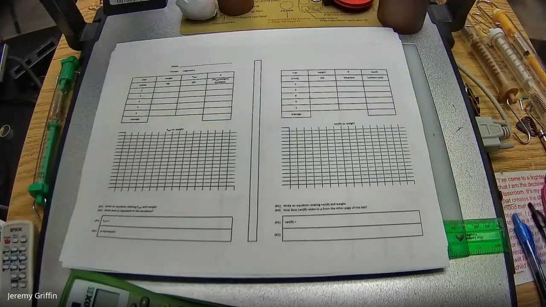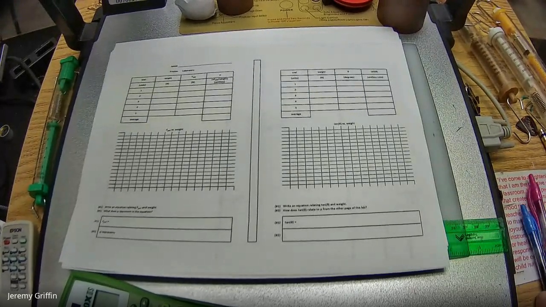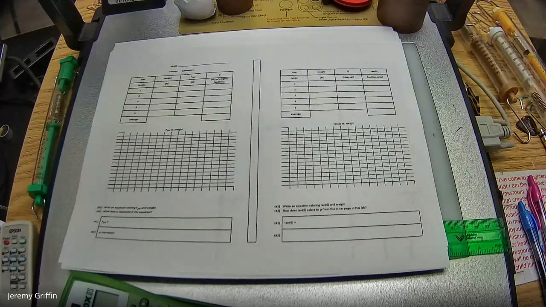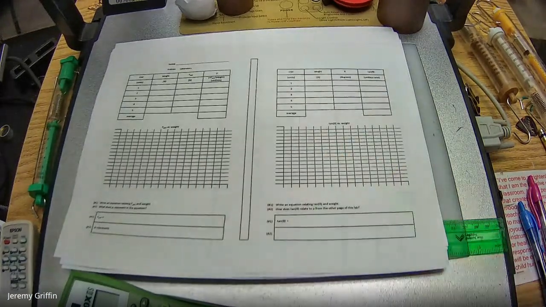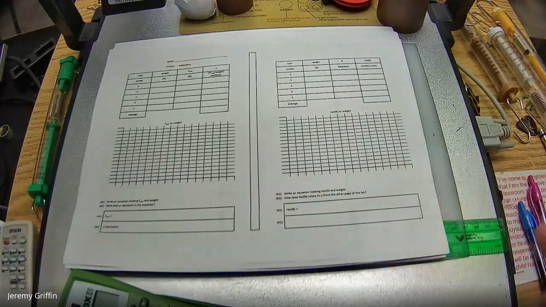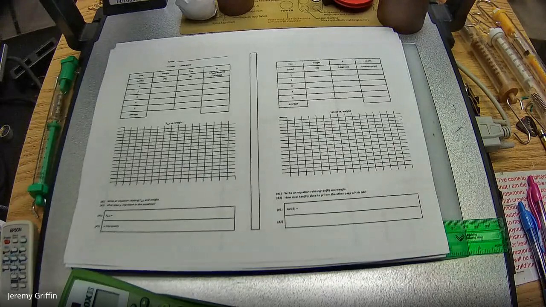Recording is rolling. This is fifth period AP Physics. This is Wednesday, September 29. And we're looking at this friction lab that you guys did yesterday. So I'm just going to give you guys a debrief.